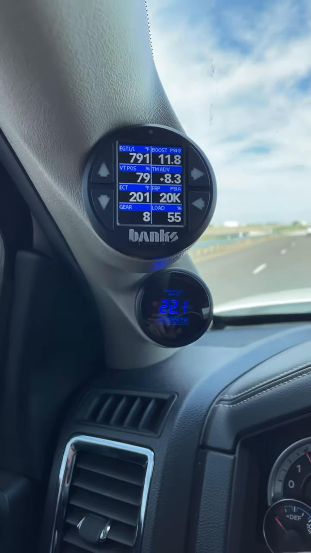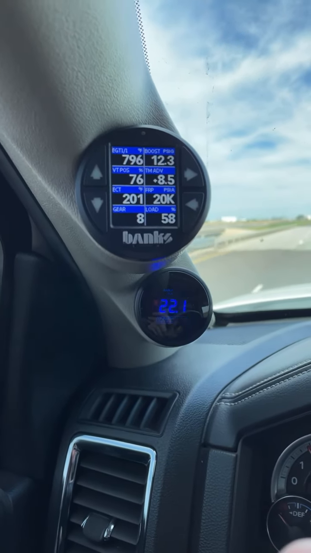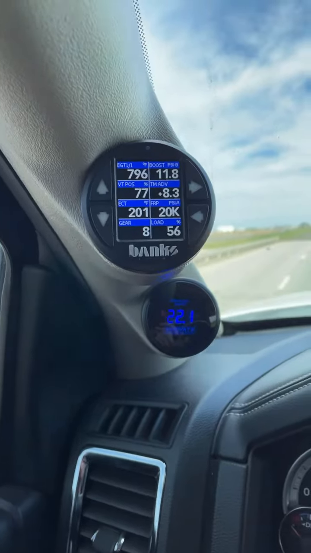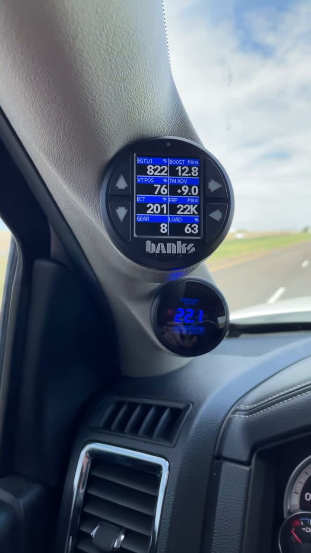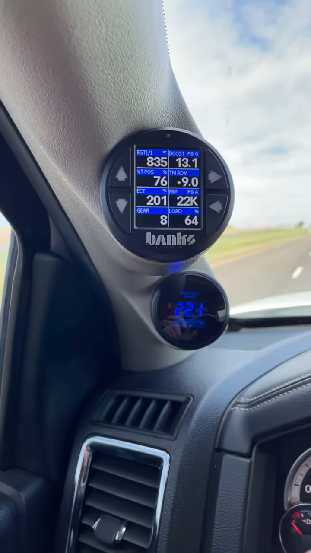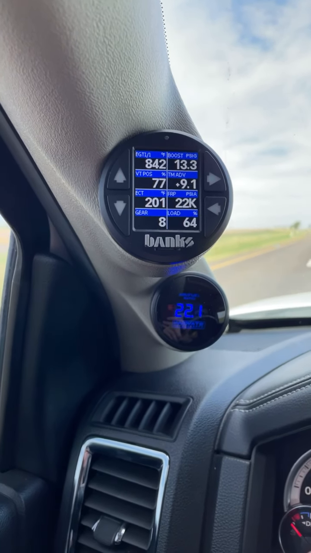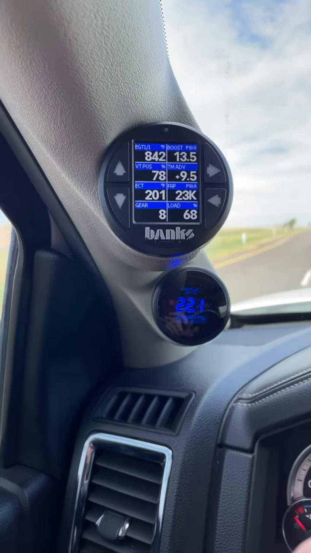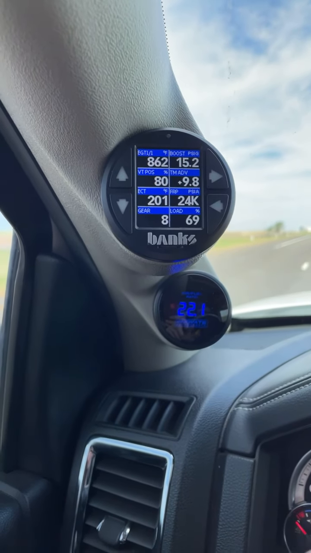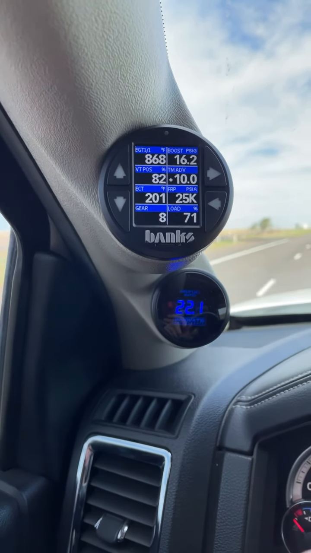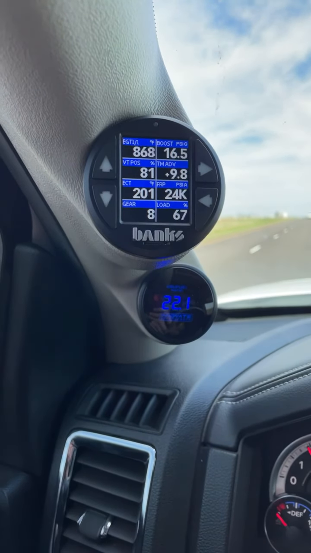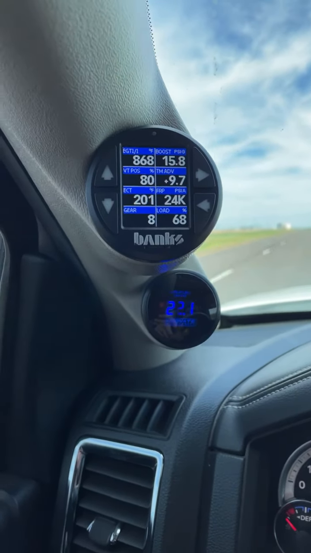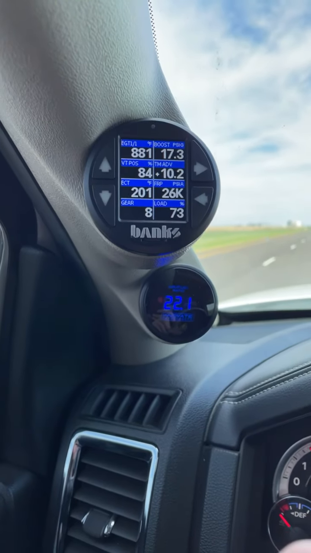Now this part of Texas that I'm currently in, the elevation is pretty much right around 4,000, but the road goes up a little incline, down a little incline, up a little incline, down a little incline. So you'll see these numbers changing as we slightly go uphill and downhill, back and forth. You can see that I'm in 8th gear. What's that bottom right? The bottom right is calculated engine load.